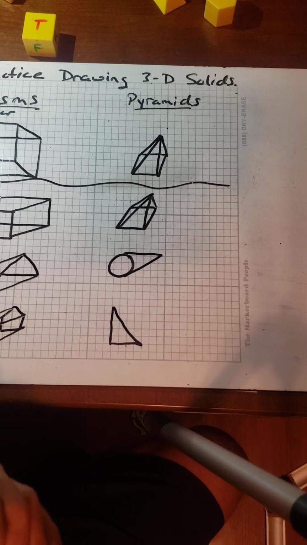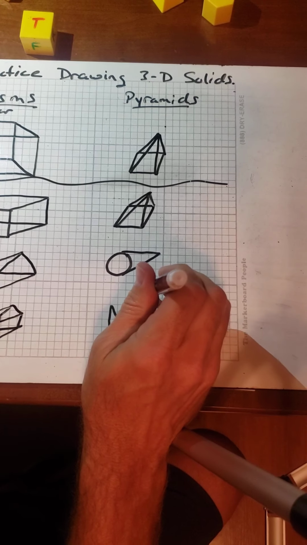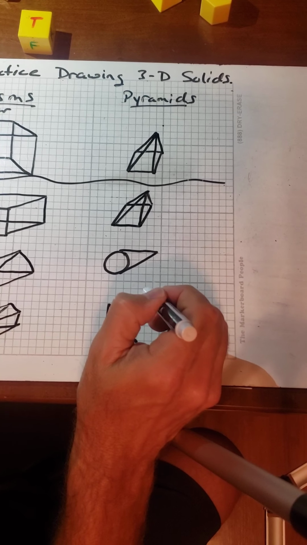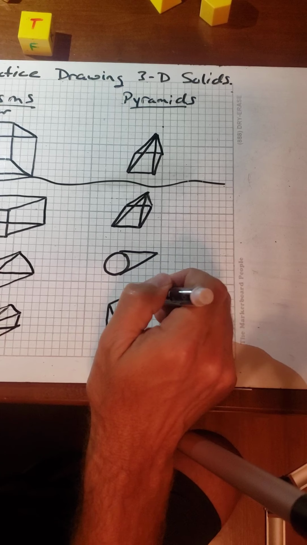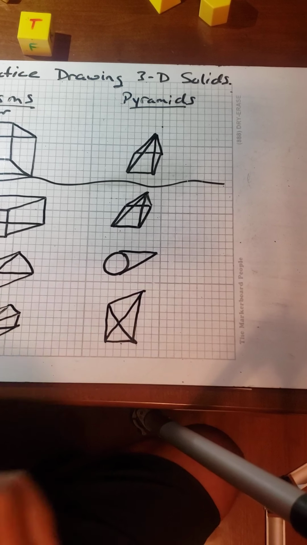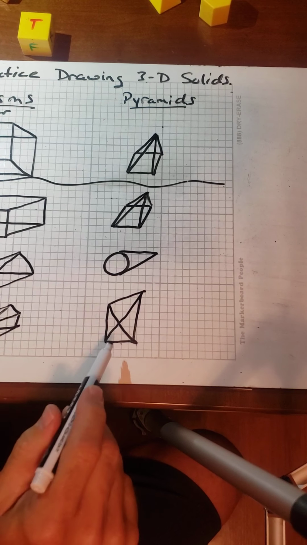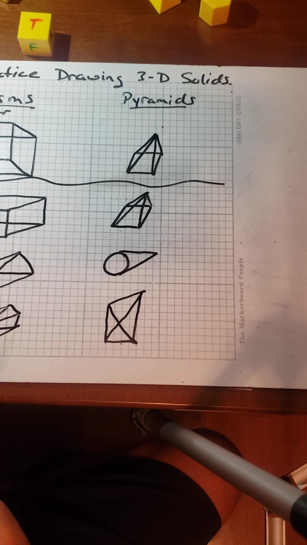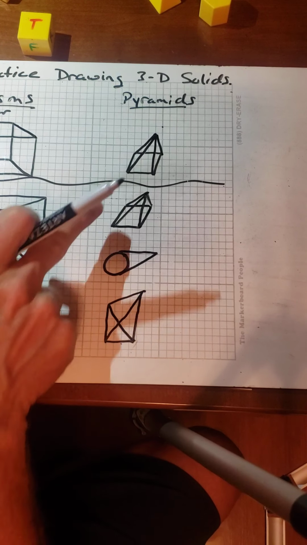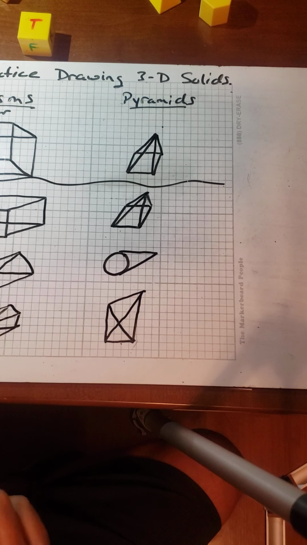So there's my base. Okay, so now here I'm going to put my point, and I connect that point to that point and to that point. For me, this is the hardest one to see. The pyramid of it, it's much easier for me to see these two than this one here.